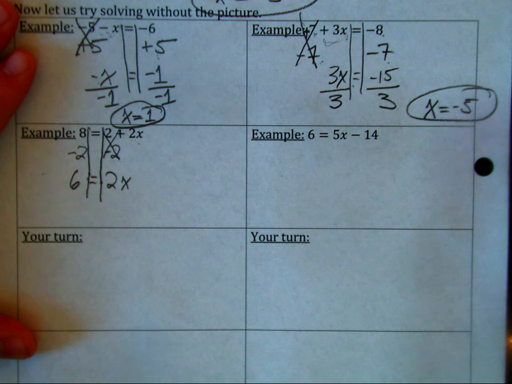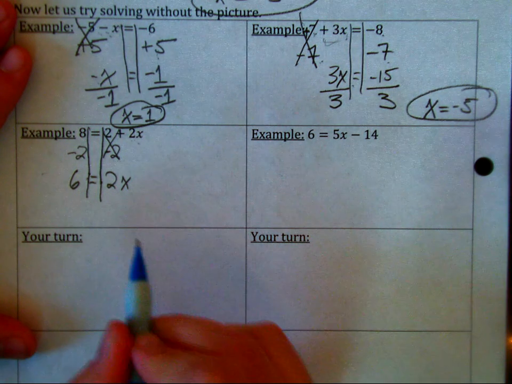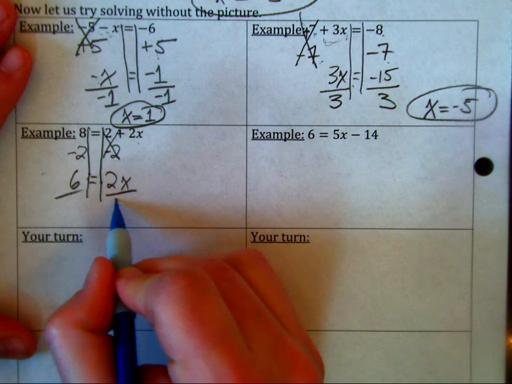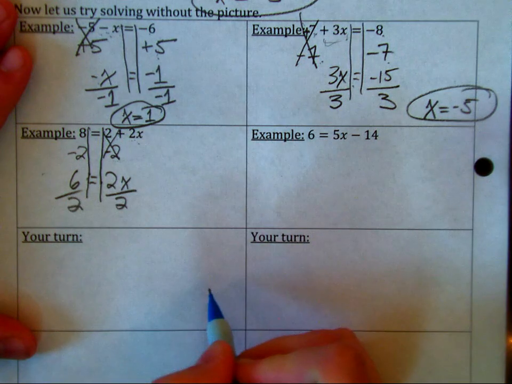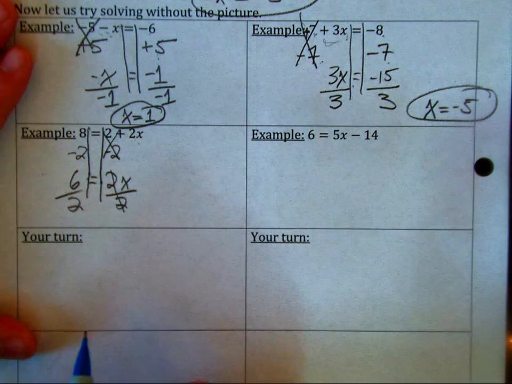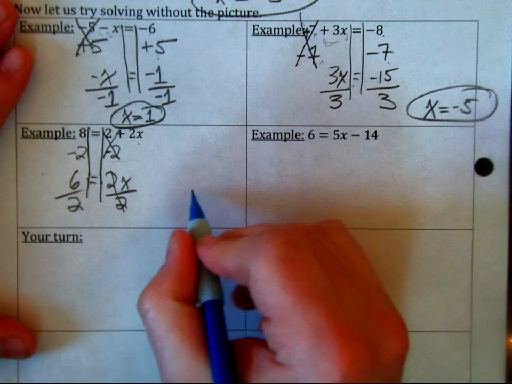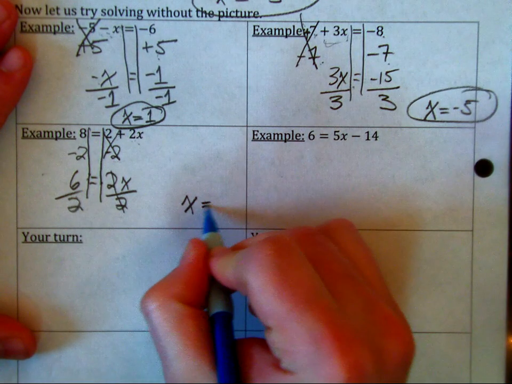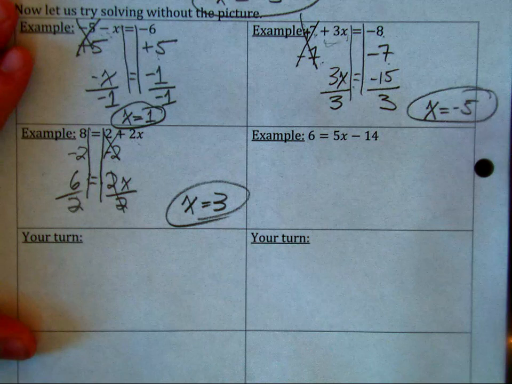What can we divide both sides by? 2. Divide both sides by 2, since that's our coefficient. This is 1x, and on the left side we have 3. So we'd say x equals 3. Always want to circle your answer, that way it's clear to see.